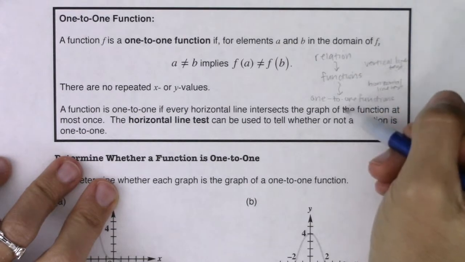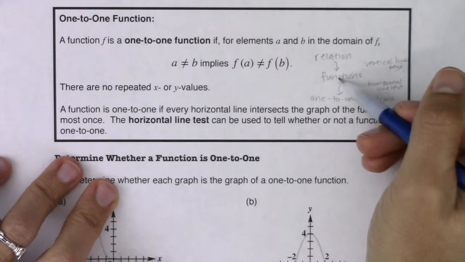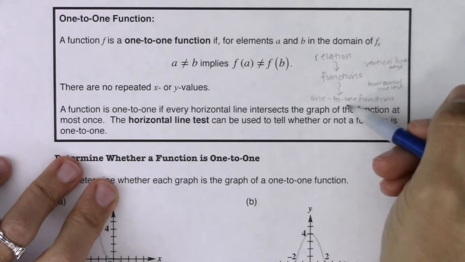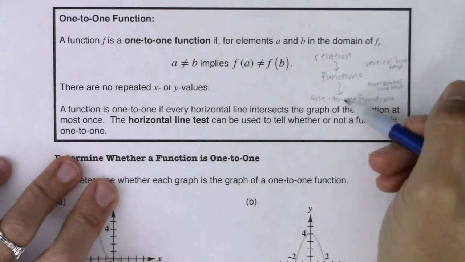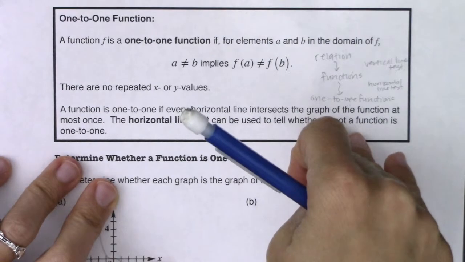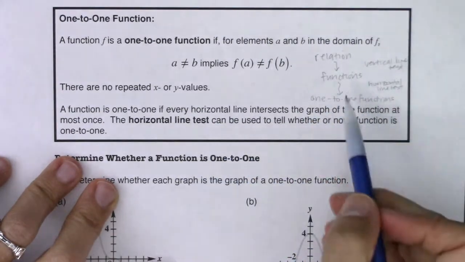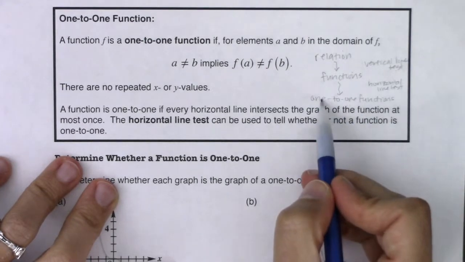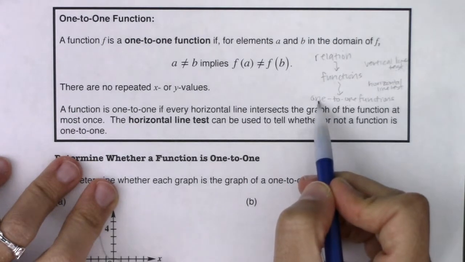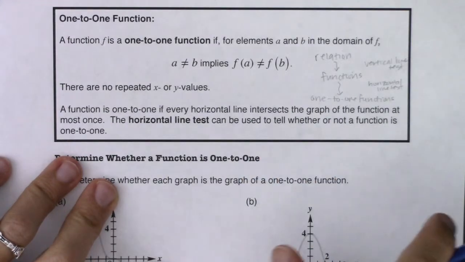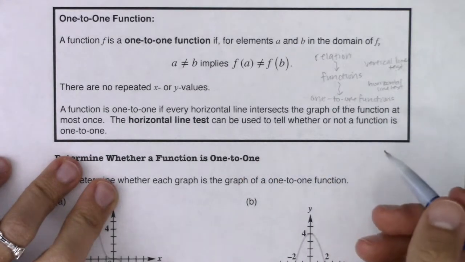But going down this flowchart is tricky. Not all relations are functions, only certain relations are functions. And not all functions are one-to-one functions, only certain functions are one-to-one. We get more and more properties as we flow down this little graph I made for you. So functions have a lot of properties that relations don't. And the big important one that one-to-one functions have is that we can find the inverse function if we know a function is one-to-one. So that's why this will become important, and we'll talk about inverse functions a little bit later on in this chapter.